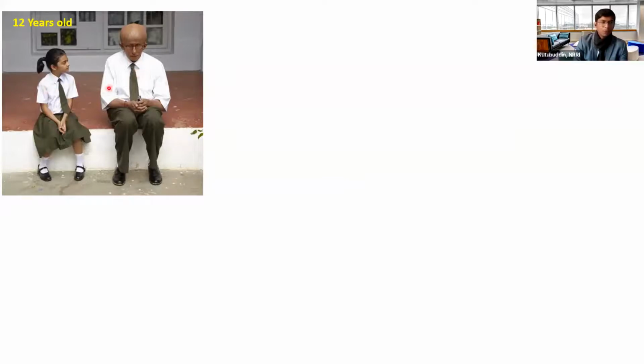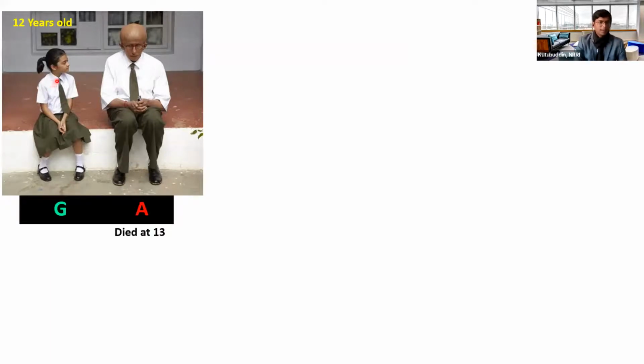And you can see they are both equally aged. His friend is also equally aged, but what is the difference between these two? The difference is that Auro's friend has a G at a specific position, and this G is not present in the case of Auro, but an A is present. Because of this single change in the gene sequence, Auro died at 13, and this is the case of many progeria-infected children all over the world.